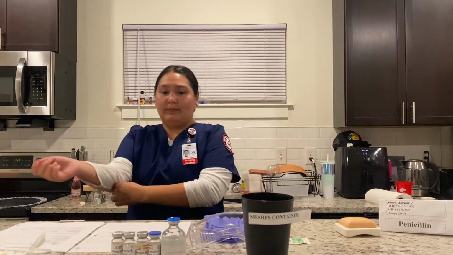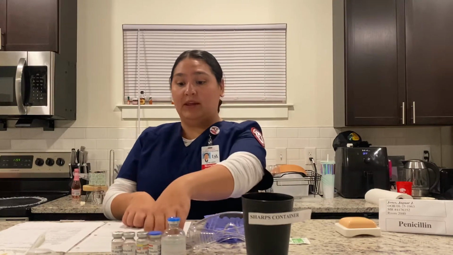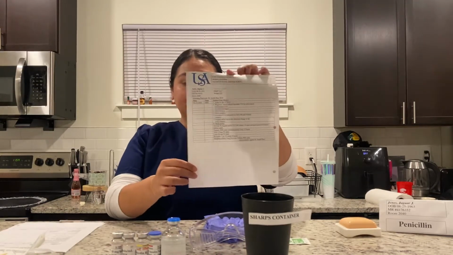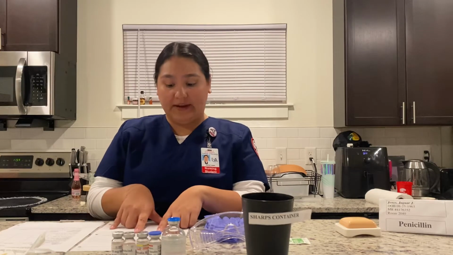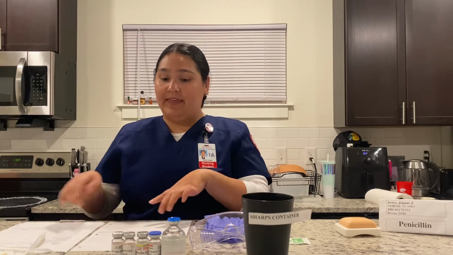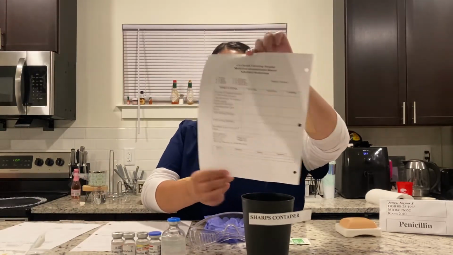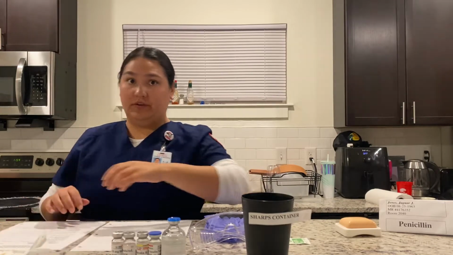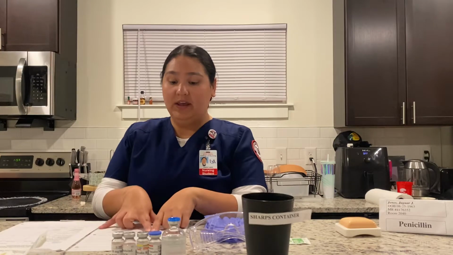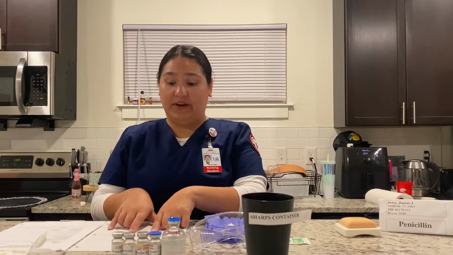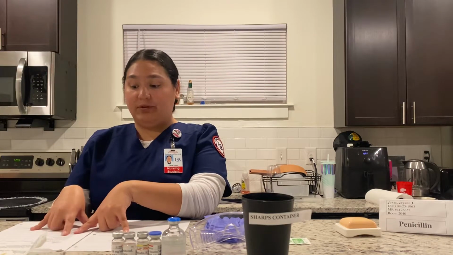Okay, so I'm going to start by finding the medication on my patient care order form. So I found heparin, and I need 5,000 units subcutaneously every 12 hours. And then I'm going to go over and look at my medication administration record, which is also called my MAR. So I'm going to look. I have heparin 5,000 units subcutaneously every 12 hours.